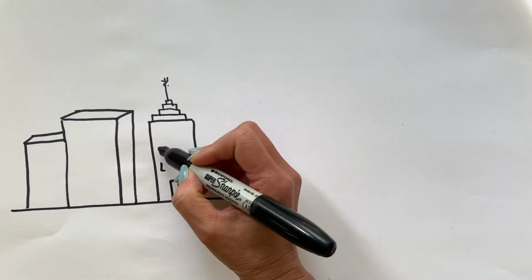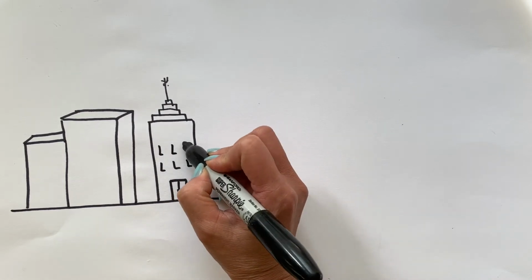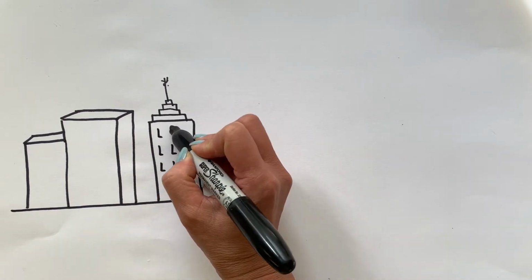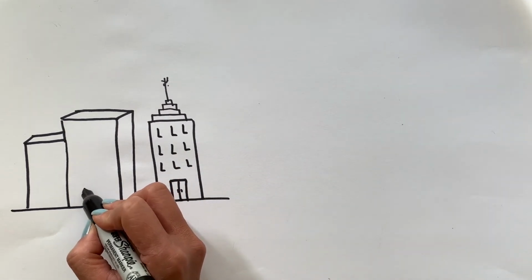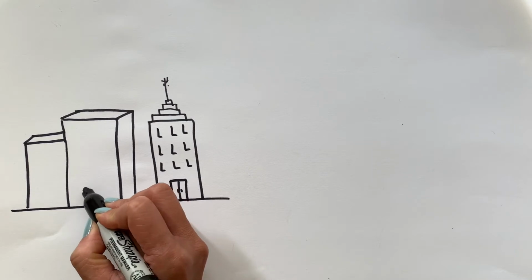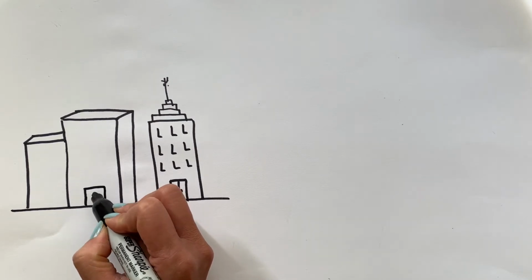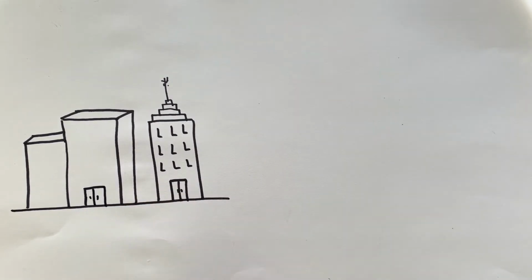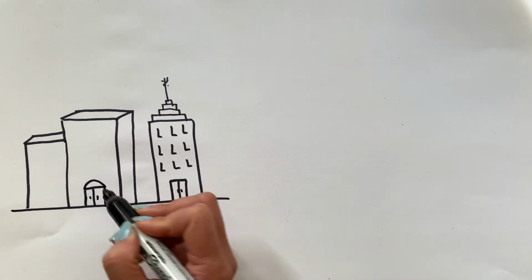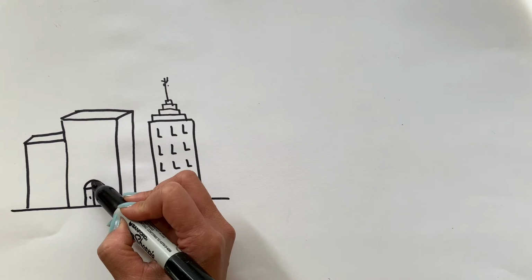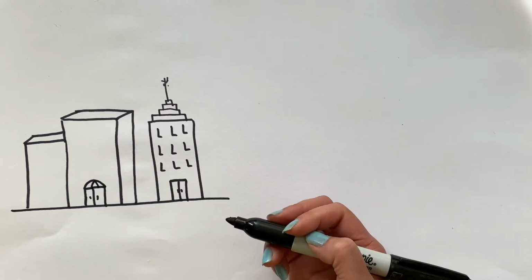And then for your windows, get creative. Here I'm just drawing little L's. Other places you can draw squares or rectangles, depending on whether you want to put window panes in them. And for other door entryways, get creative. Maybe it has an awning or a little umbrella dome over the top. Your choice.